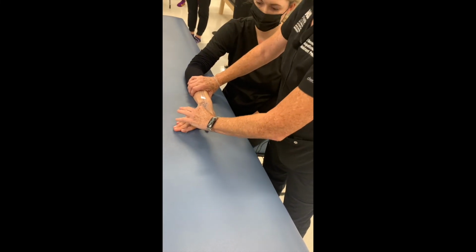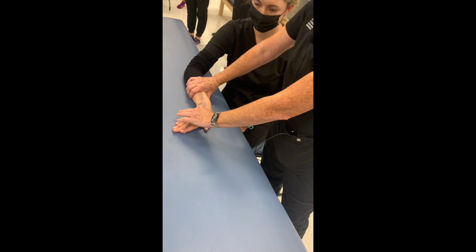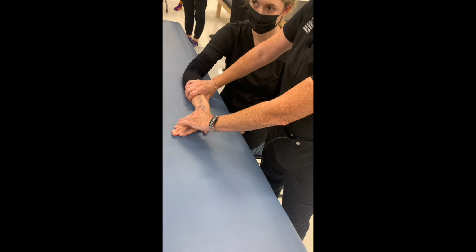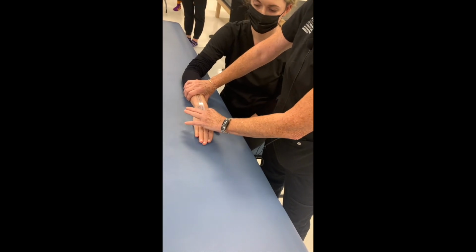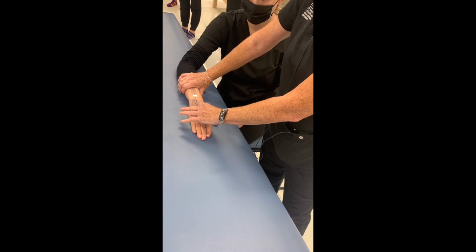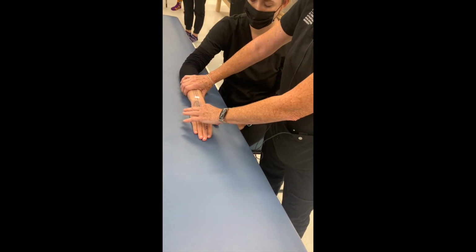She is at about 38 degrees. 30 is normal. You will find a lot of people with up to 40 or 45 degrees. Okay, back to neutral. So here's my 0. And we're starting at 0 just as our starting point. All we're going to record is the end range of motion.